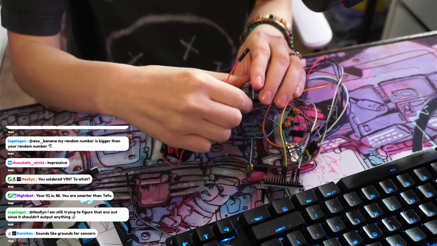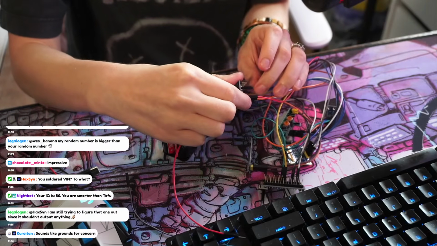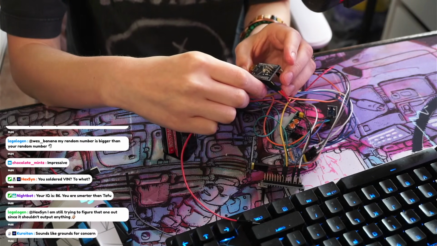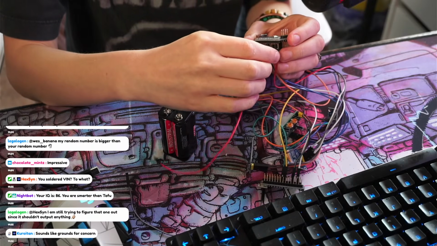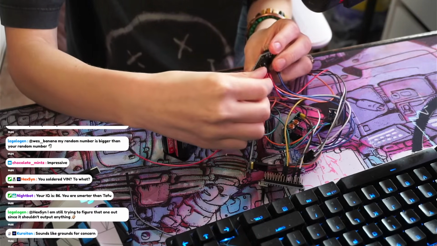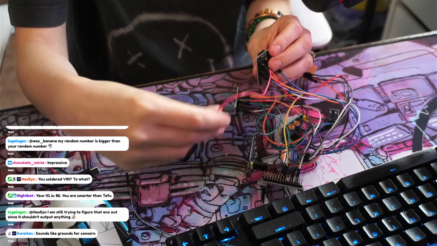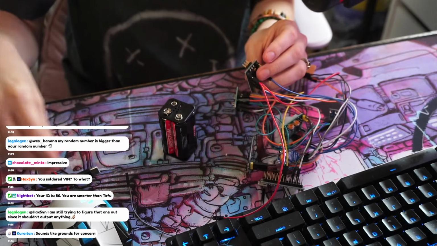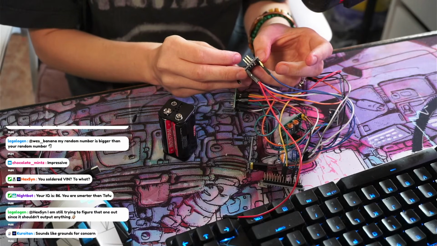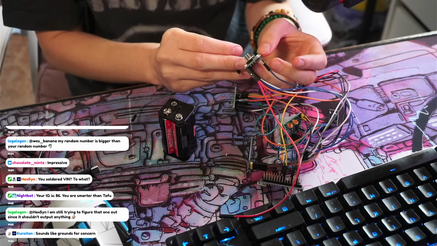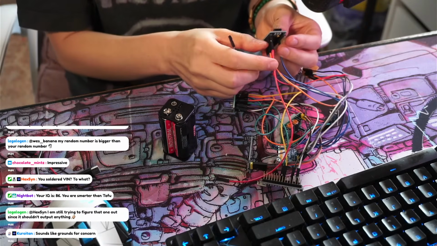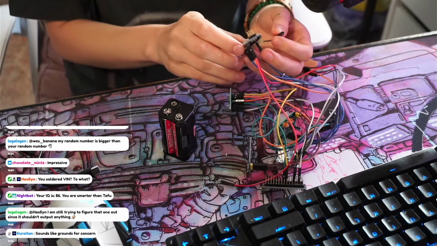I don't like the idea of not having a common ground, to be honest, but hopefully it'll be okay. Watch me try in a second. I'm going to plug this guy into one of these Nanos, into VIN, and we're going to put another one into ground. It's going to be a separate ground. Again, later we can solve this problem by soldering into a common ground.